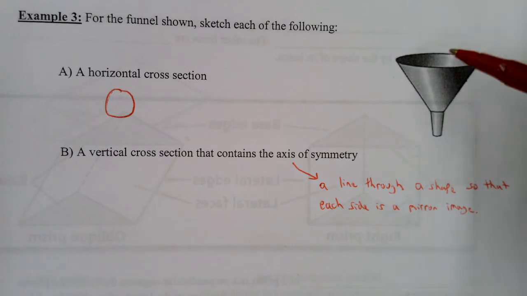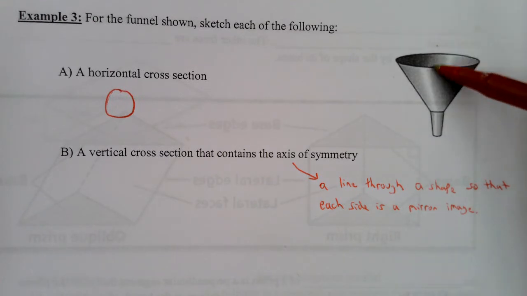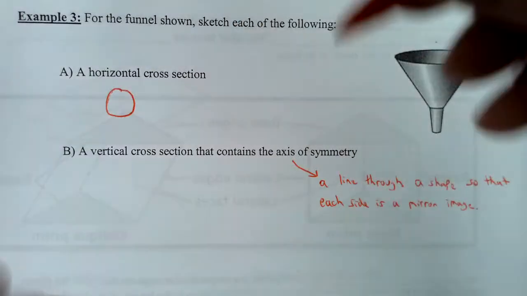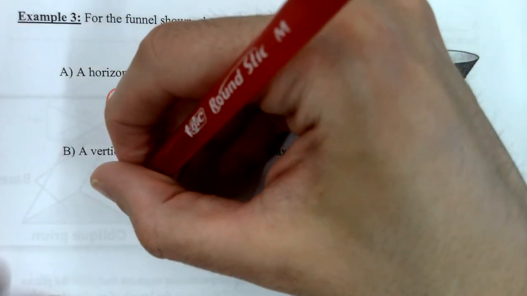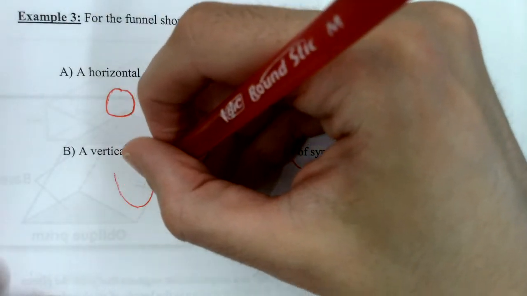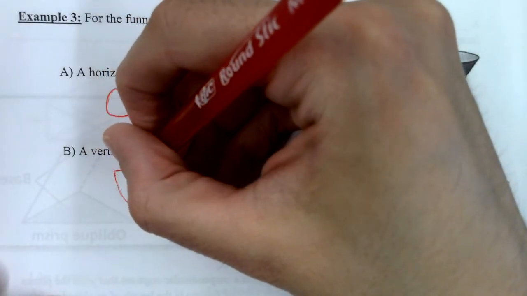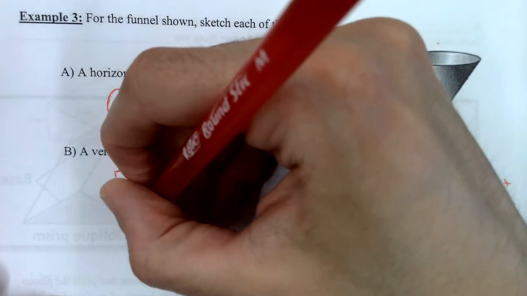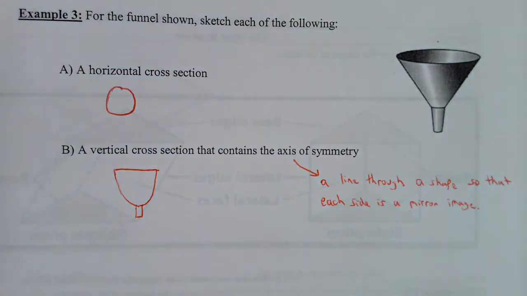So if I were to perform a vertical cross section that goes through the axis of symmetry, it would look like this. Let's see if I can draw this. Something like that. It's close enough.